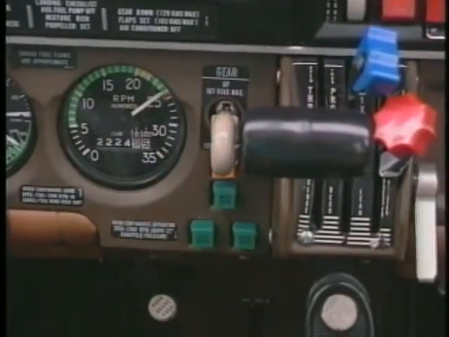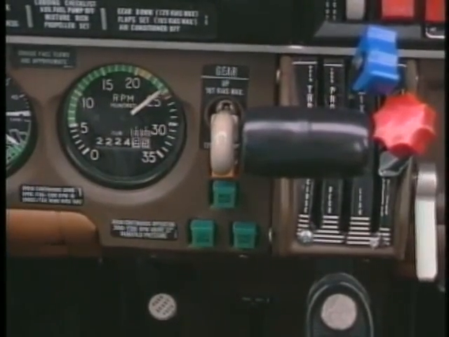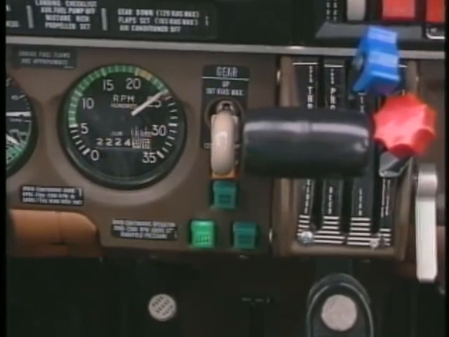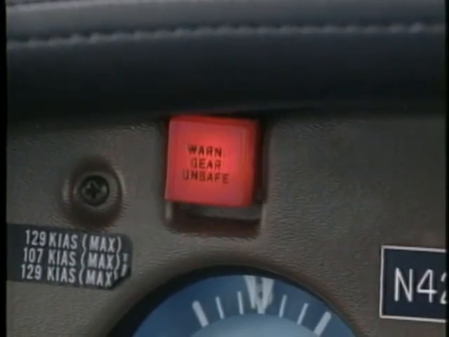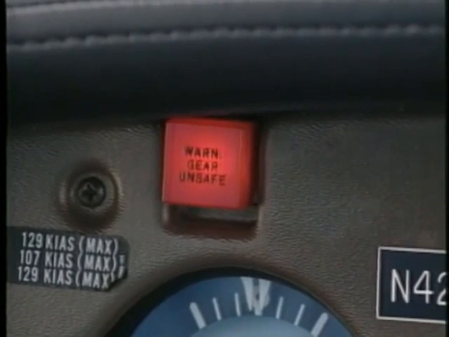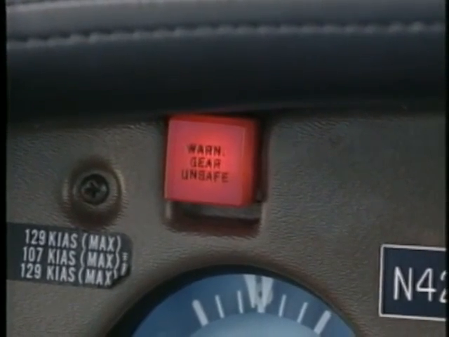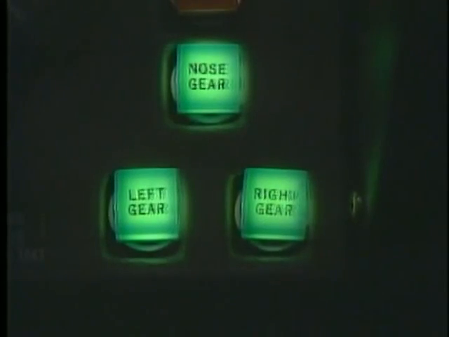To determine the status of the gear, indicator lights are installed. There can be one or more lights located near the gear handle. When the gear is down and locked, a green light appears. Gear in transit or in any other position besides down and locked may be indicated by an amber or red light. In most aircraft, these lights can be dimmed. This prevents them from becoming a distraction during night flights. In this example, rotating the light itself reduces the brightness.